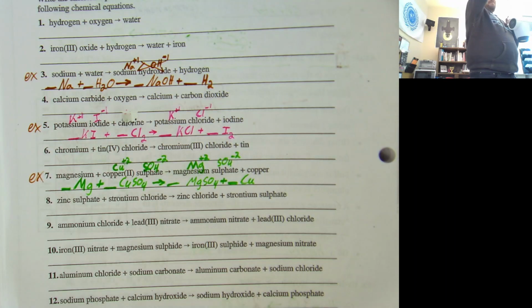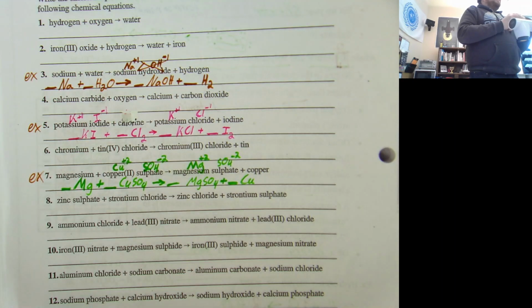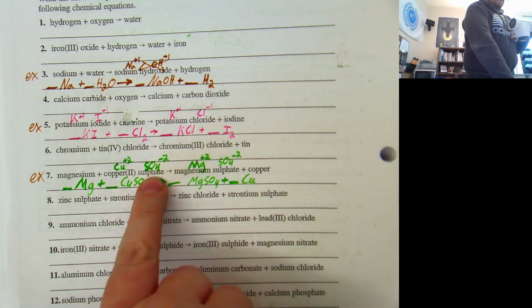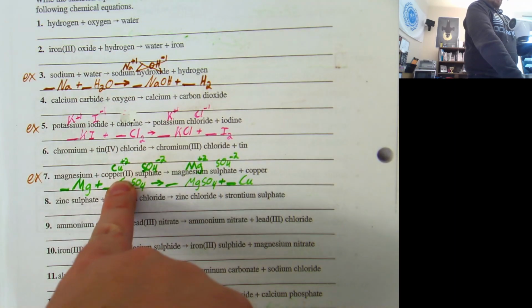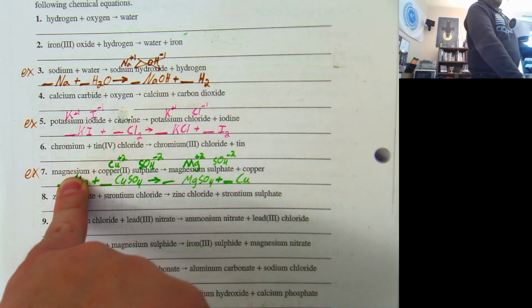Now, the student asks kind of the why. The why is really complicated. Because sulfate got what it wanted from the copper, why would it then just jump to magnesium? The why is complicated, but it does. That is what will happen.